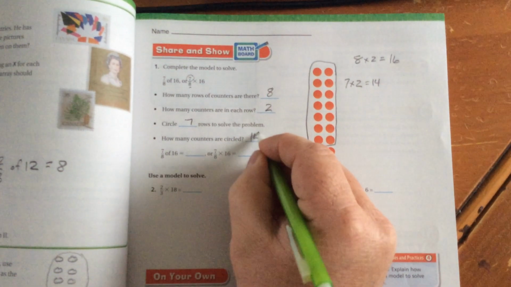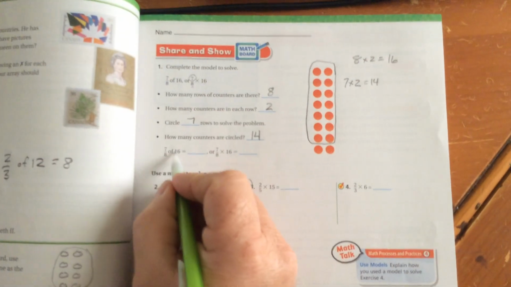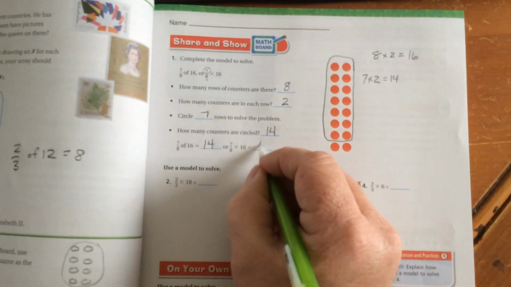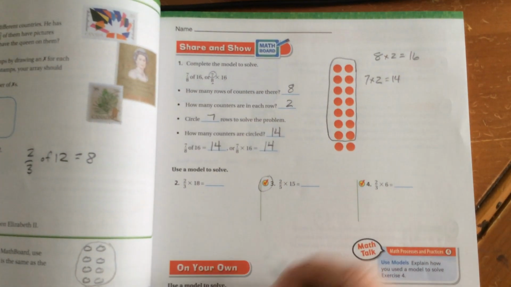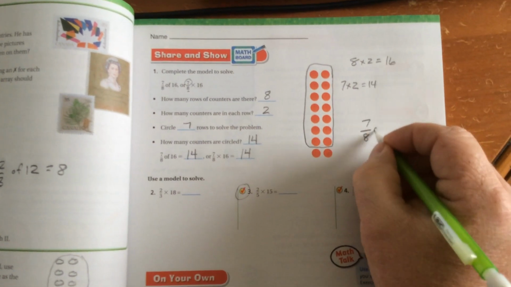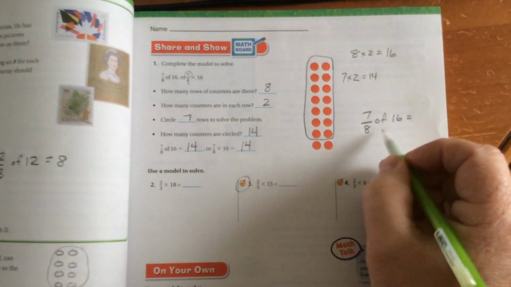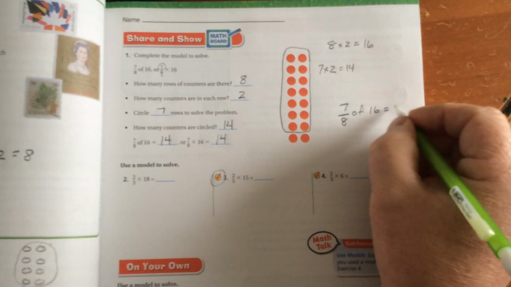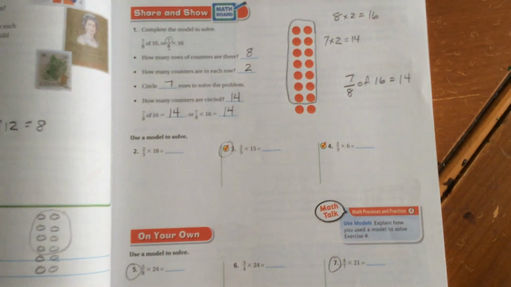So there are 14 circled. So 7/8 of 16 equals 14, or 7/8 times 16 equals 14. 7/8 of 16: 16 divided by 8 is 2, times 7 is 14.